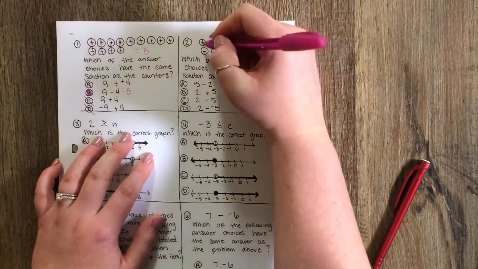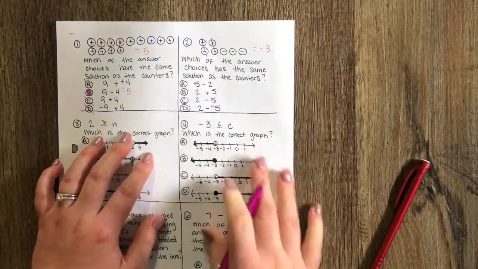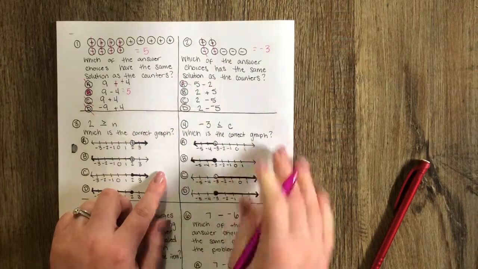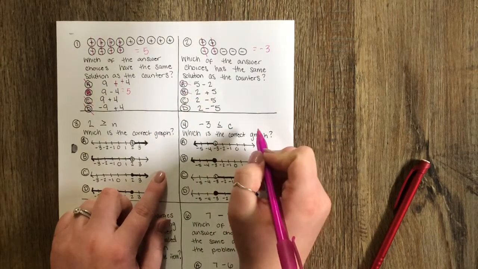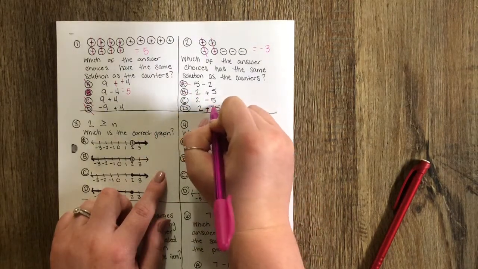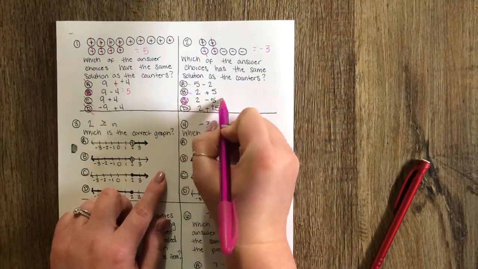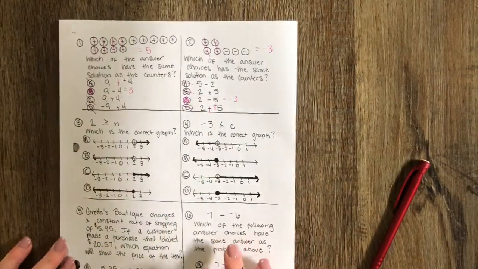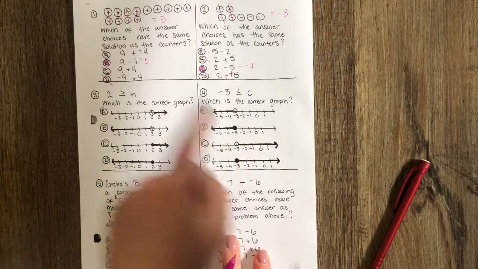Okay, if you did number 2, you should mark out our 0 pairs. We're left with -3, which means we had 2 positive, which means that A has to go. And then we have 5 negatives, which means that B has to go. And then if we add the opposite, so does D. So our answer should be C. And 2 minus 5 is -3. Okay? Alright, now we're going to look at 3 and 4. We're going to do 3 together, and you're going to do 4 on your own.